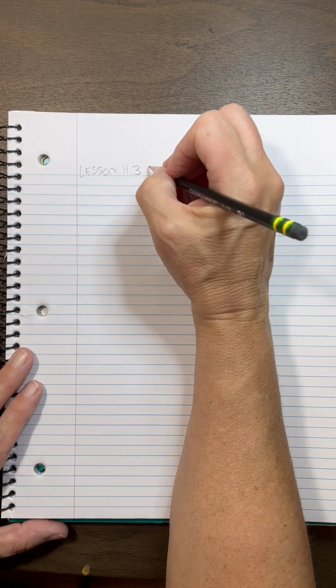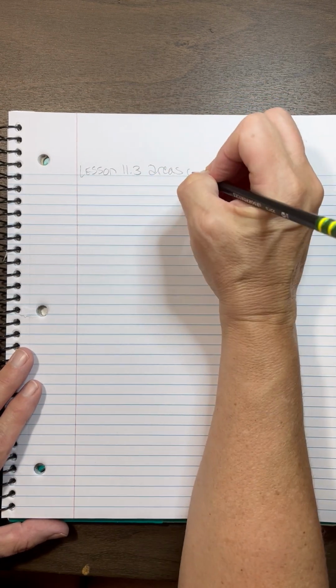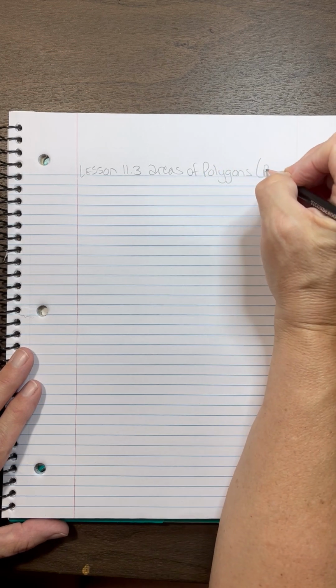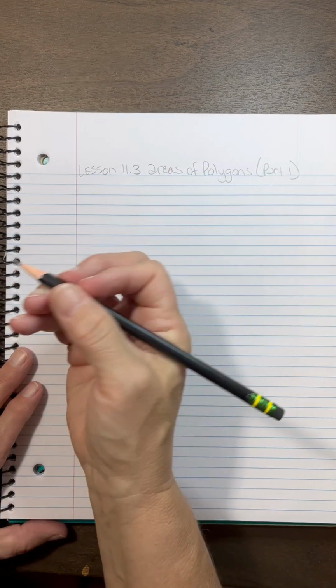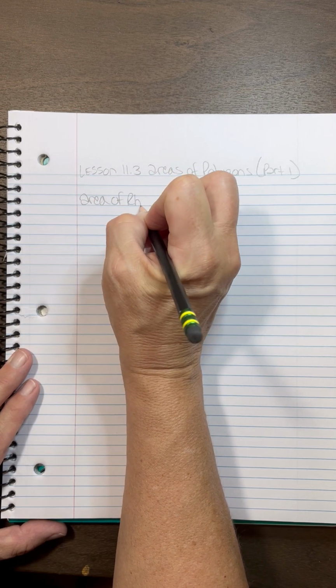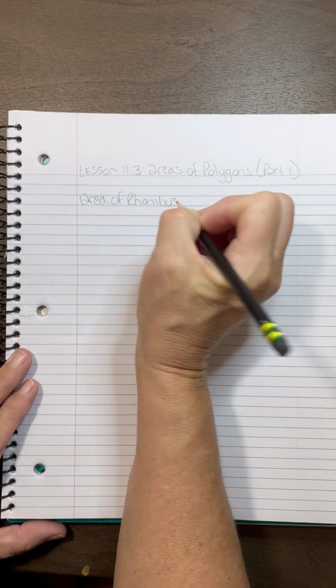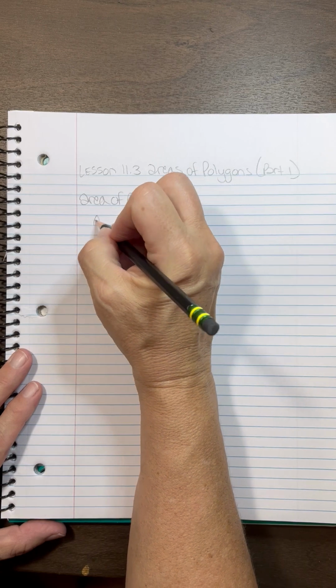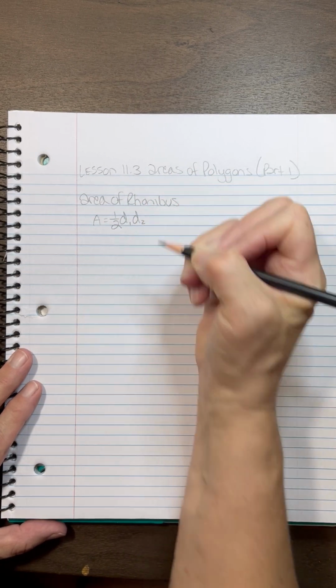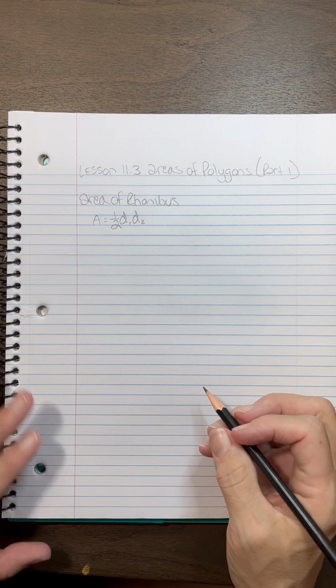11.3, areas of polygons, part 1. First one is area of a rhombus, and that formula is going to be 1/2 the first diagonal times the second diagonal.